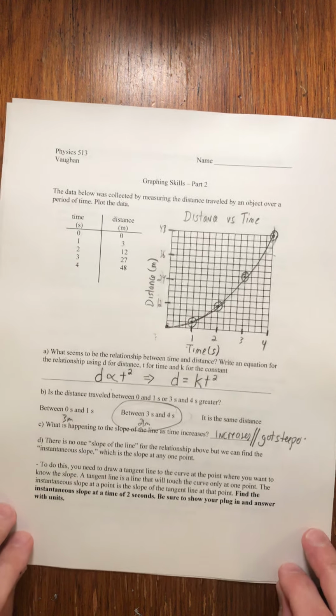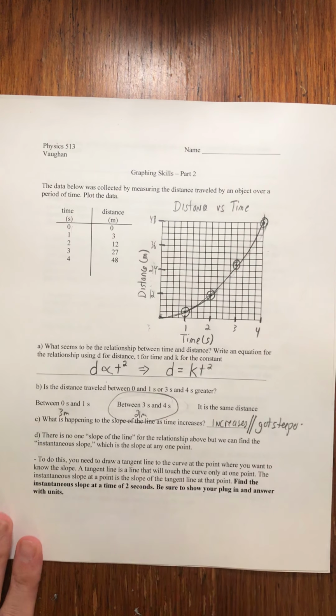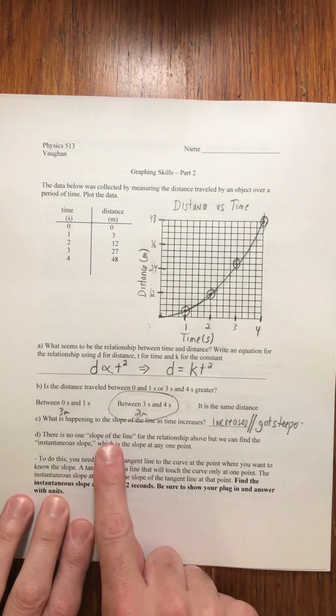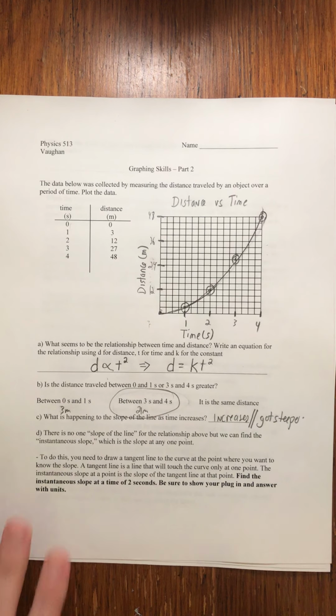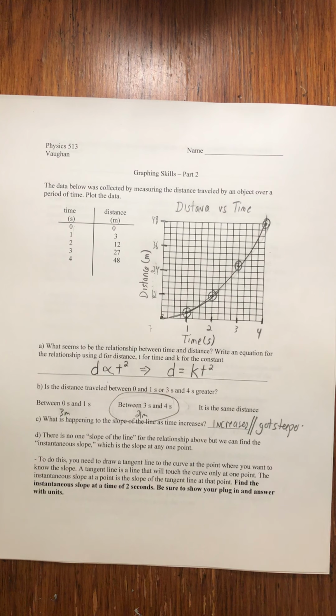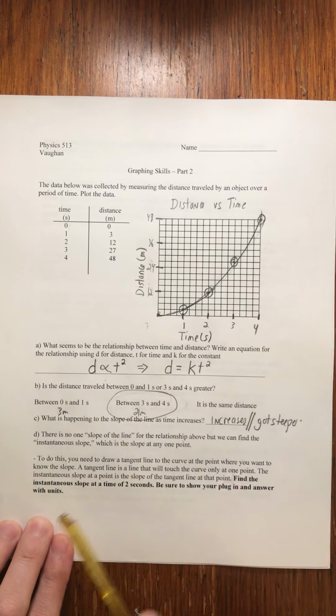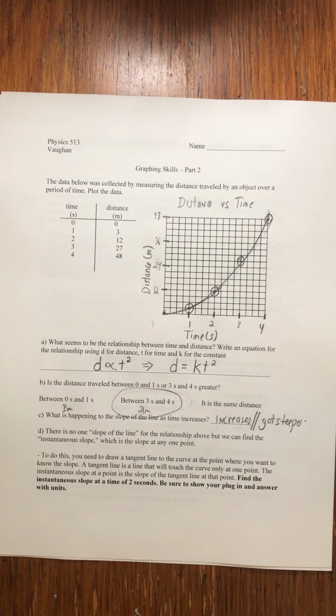Now, here's the new skill. The new skill is, so this slope is changing. So there's no one slope of the line, but we can find what's called an instantaneous slope by drawing a tangent line at the point in question. So here we go. We're going to draw a tangent line to this point here, point 2, because that's what I'm being asked to find.